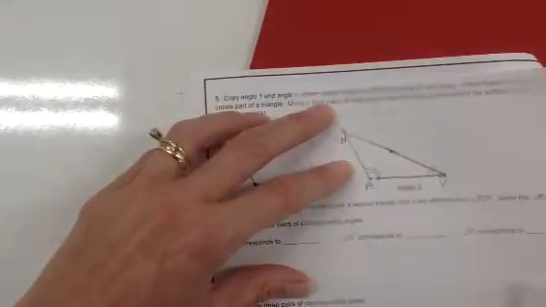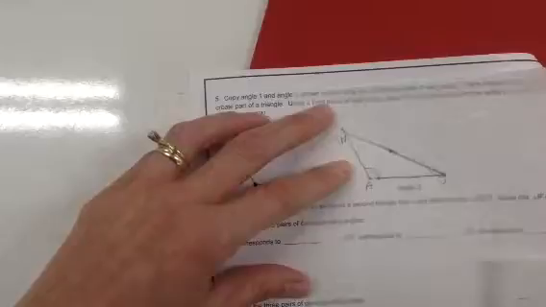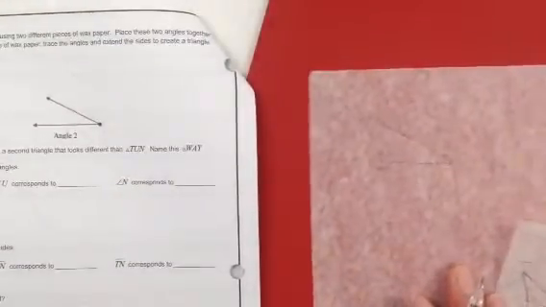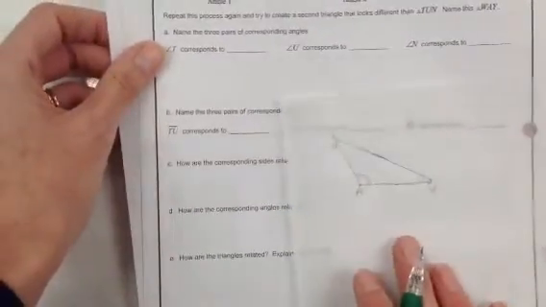All right, and now my question is, how are these related? Just by making those two angles congruent. Okay, well, let me move this kind of out of the way. That's really hard to see. Let's try it this way.